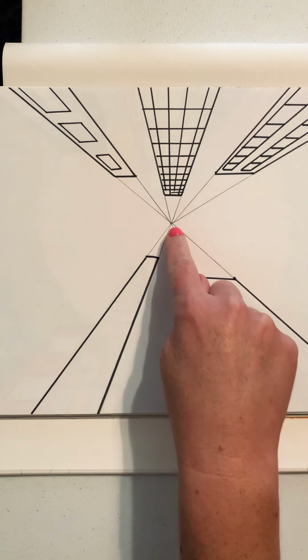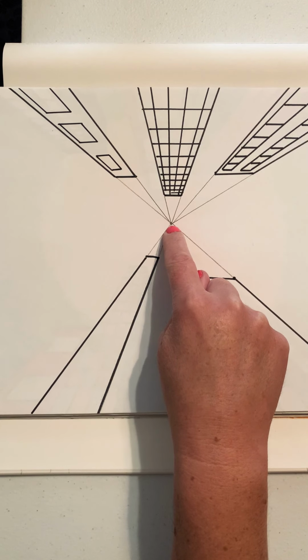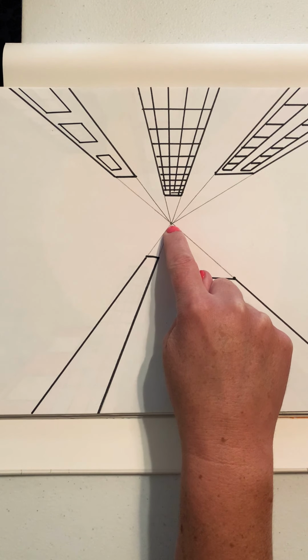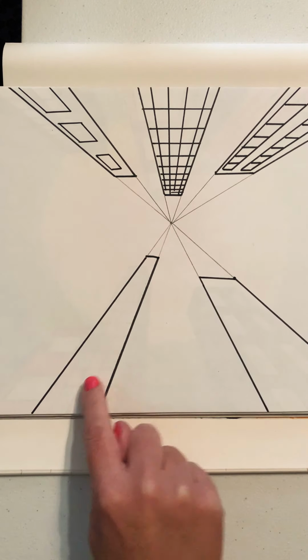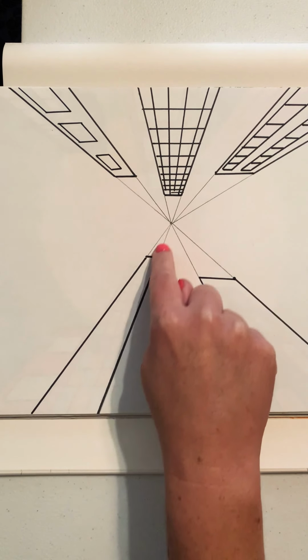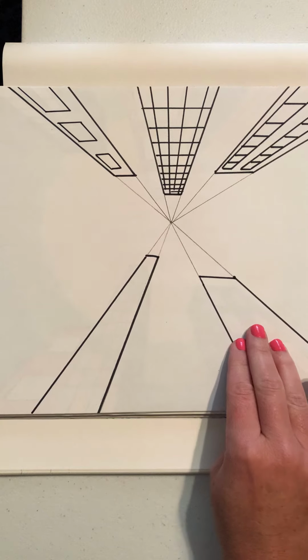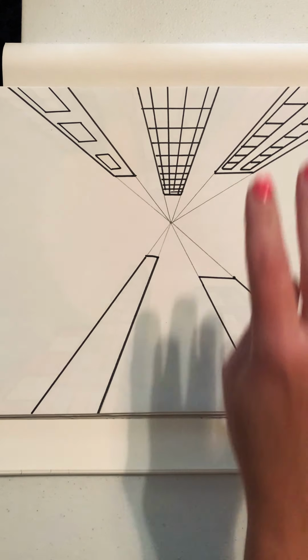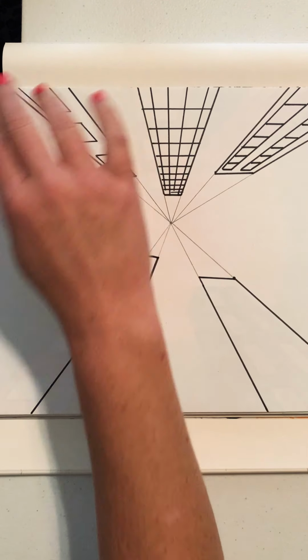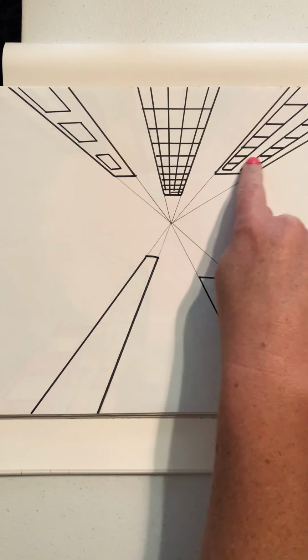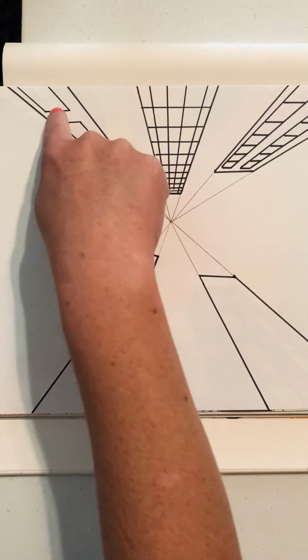We start that by adding our vanishing point, and we are going to have one vanishing point because we are doing a one-point perspective. Then we are going to second start adding the front faces of our buildings. So right here is actually step one of what we will be doing. This up here is more along the lines of step 2 and 3 when we start adding some details to the front of those buildings.